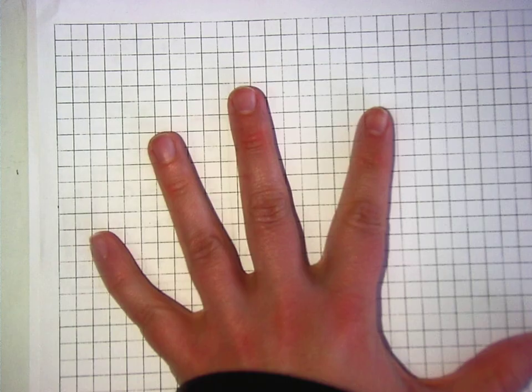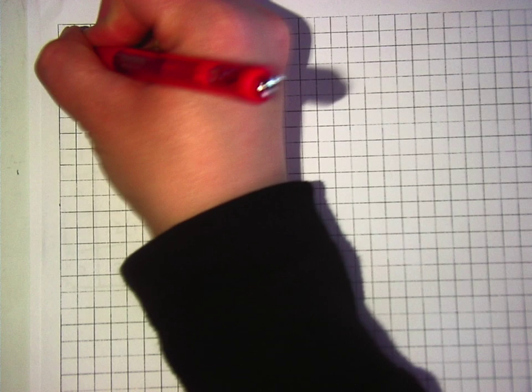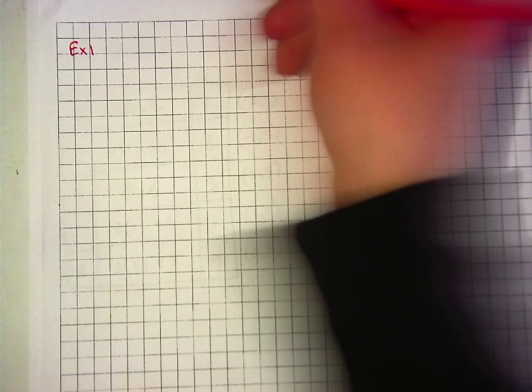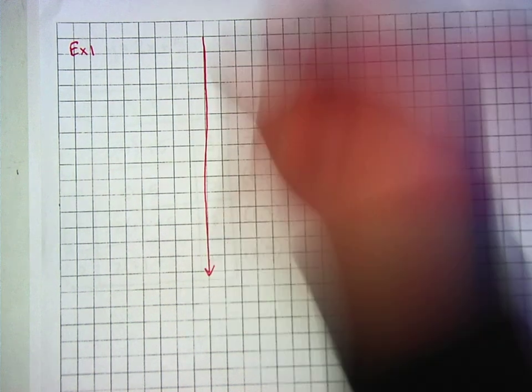No. Okay, so we're gonna have to get 4 graphs on this, so think about how you should spread out your graphs. All right, so this is example 1. Just putting down some x and y axes.